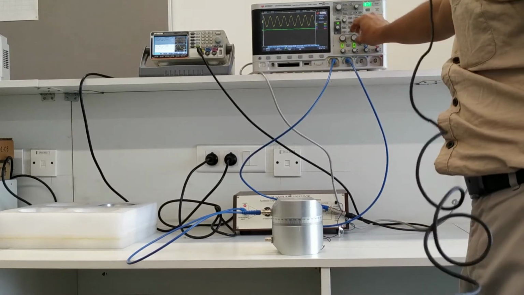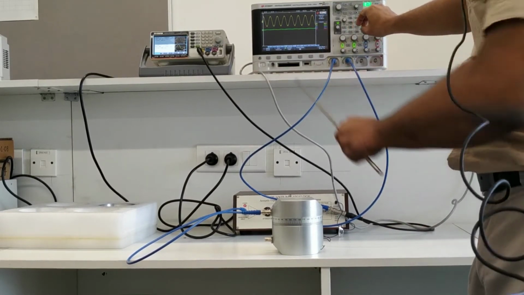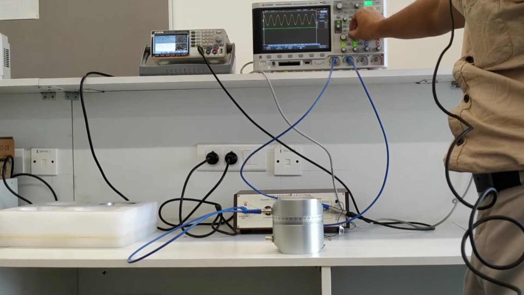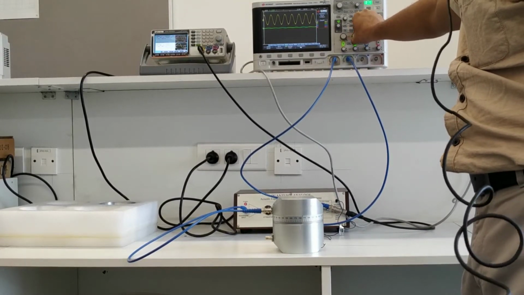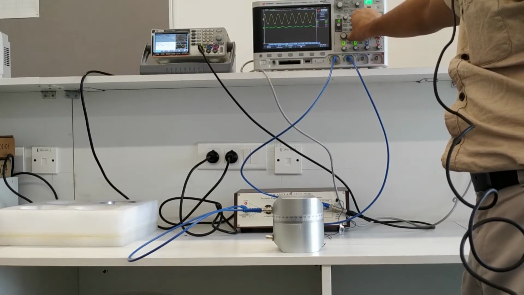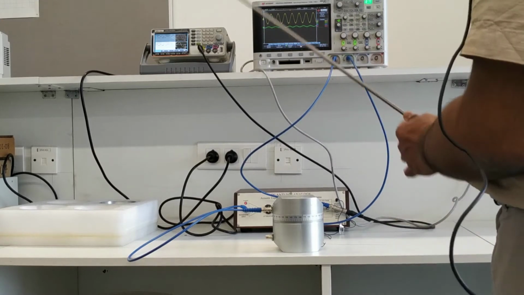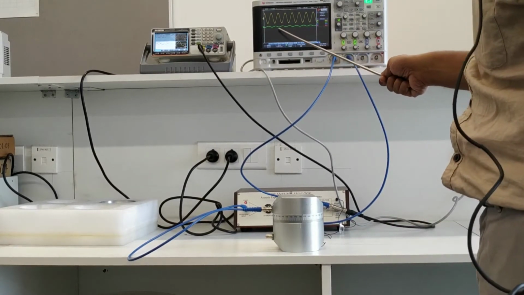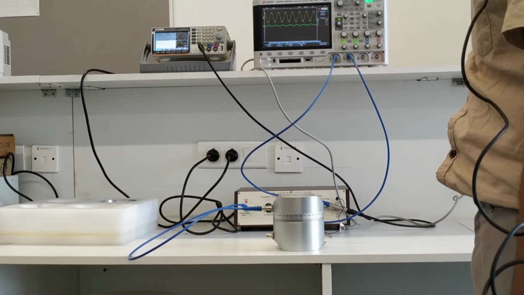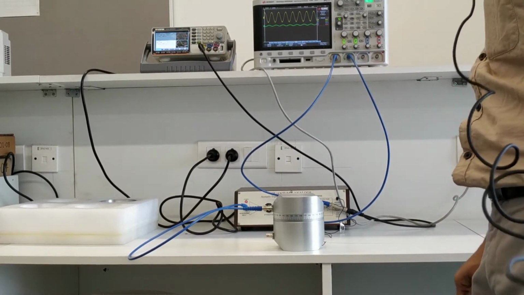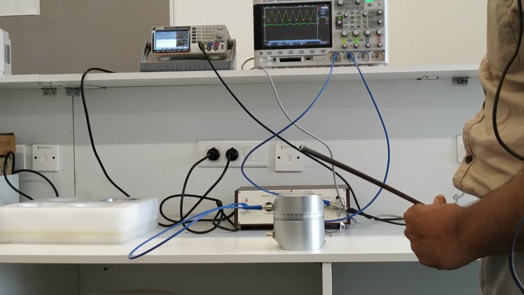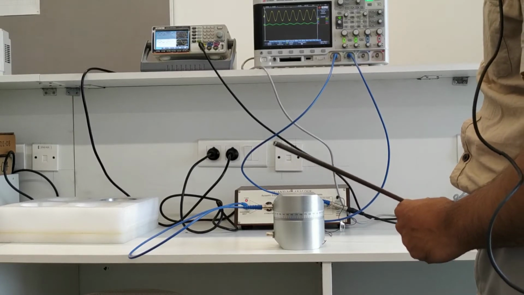Okay. So you can also change the scale, that means the y-axis scale of the CRO. That means you are changing the calibration, right? So you are changing the number of divisions, the voltage per division. If I am making the voltage per division smaller, my signal size is increasing. So I can clearly see that there is a sine wave coming from the microphone. Alright, so this is about the connections that you have to make here. Other than that, there is nothing else in the connection.